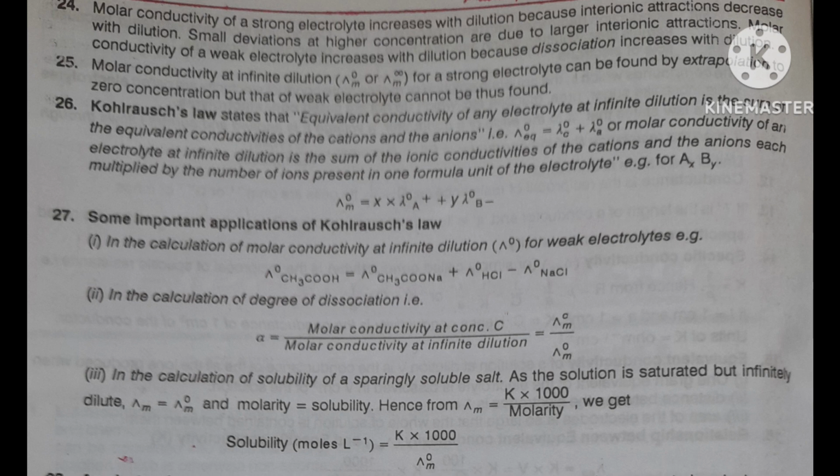After that it becomes almost constant, and then again slightly increases. You can understand by the graph.